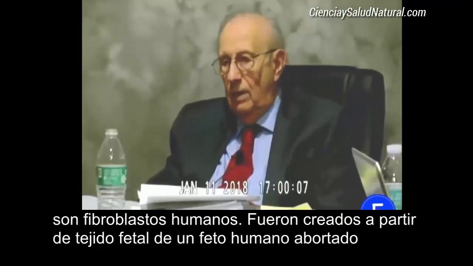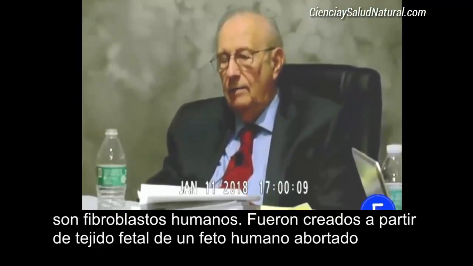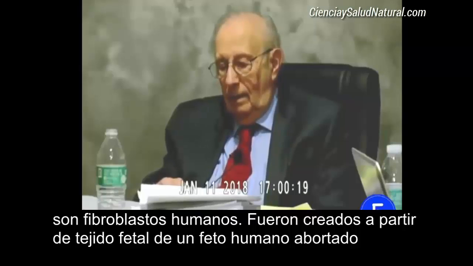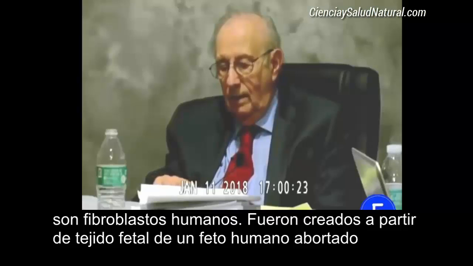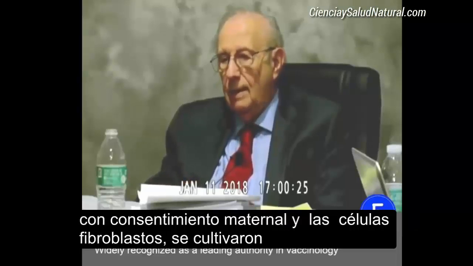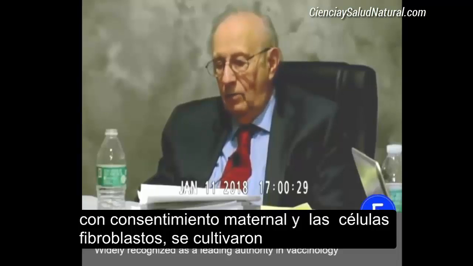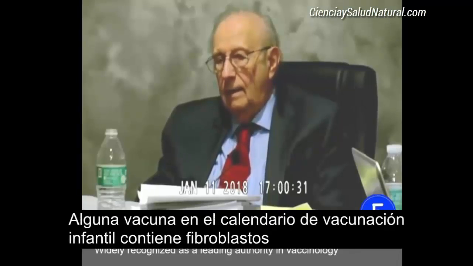They are a human fibroblast cell strain. They were created by taking fetal tissue from a particular fetus that was aborted by maternal choice, and the so-called fibroblast cells were cultivated.